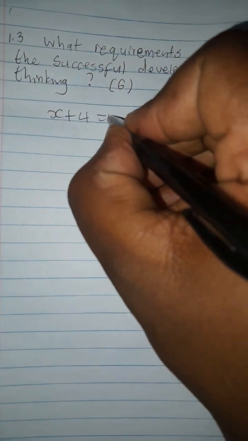Number 3, remember it's 6 marks, is familiarity with algebraic notations. You must be familiar with algebraic notations such as symbols, equations, and functions. When you talk about equations, say I'm having x plus 4 equals 5. You must know that when I solve this, I take the 4 to the other side.